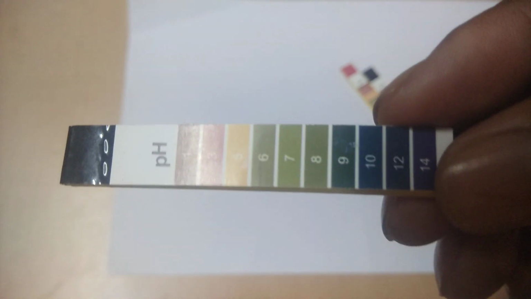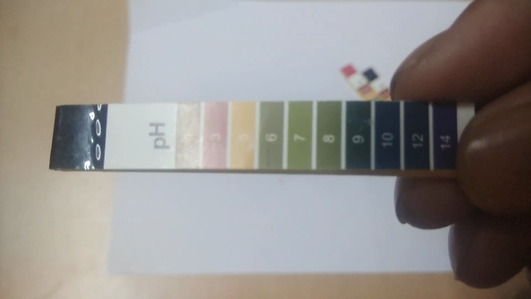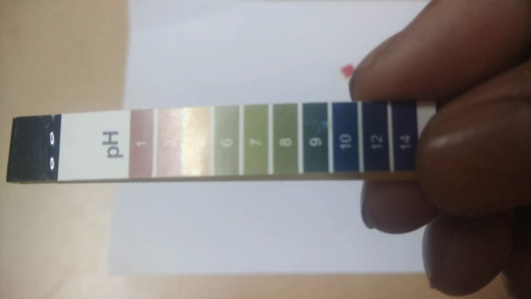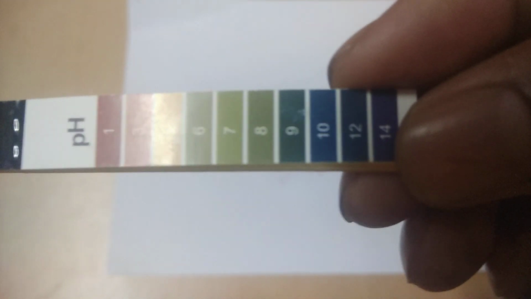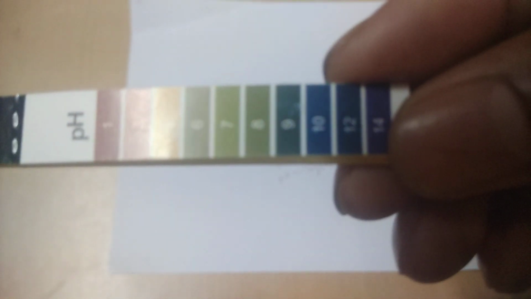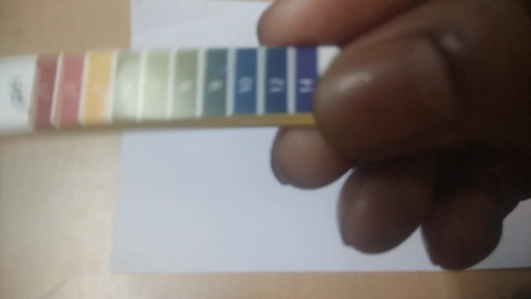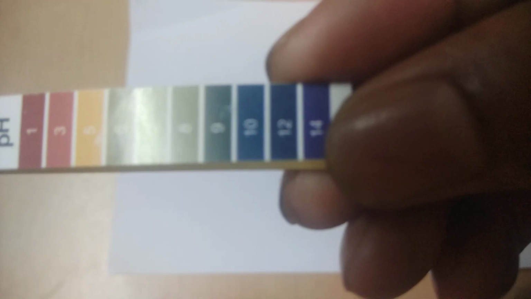Here also you see greater than 8, that means the solution is basic or alkaline. 9 is much more alkaline than 8. 10 is more alkaline, more basic than 9. If the stick changes the color to 12, then it is more basic. And if it is 14, then the solution is highly basic.